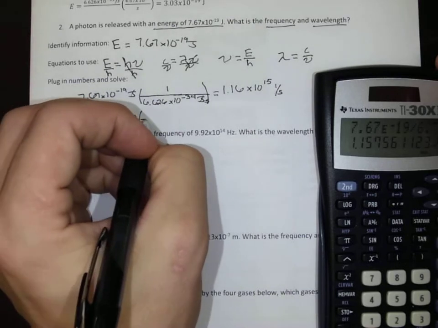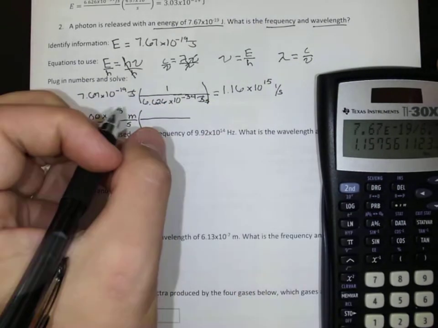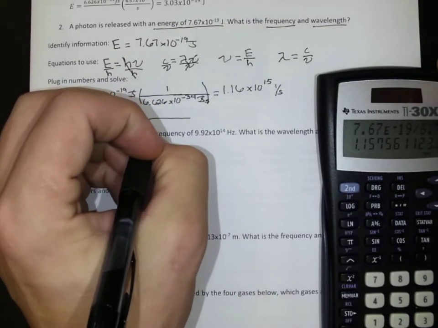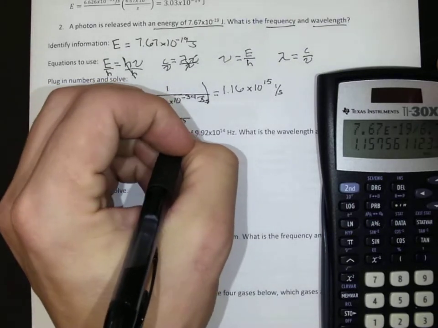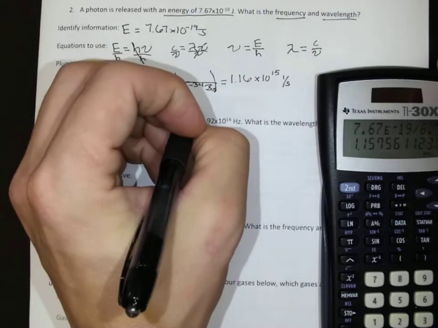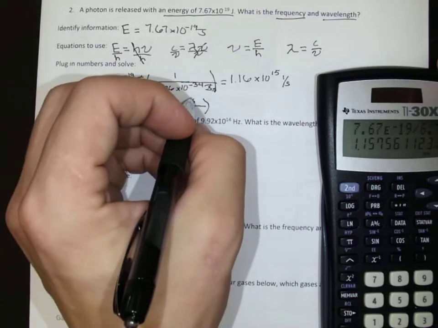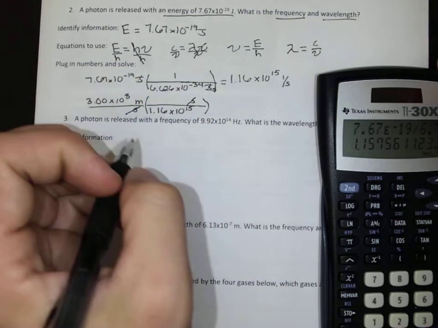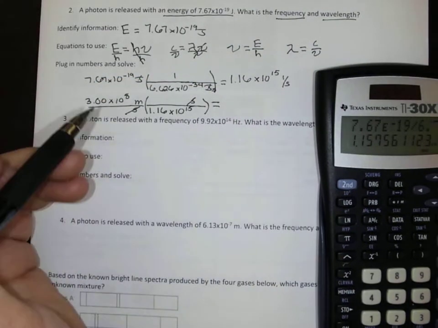And then because we are dividing by our frequency, we're going to put that frequency down at the bottom there. So 1.16 times 10 to the 15th. And our per seconds has to be on the opposite side of our equation. That seconds is going to cancel with our seconds, and we're going to have meters left over.